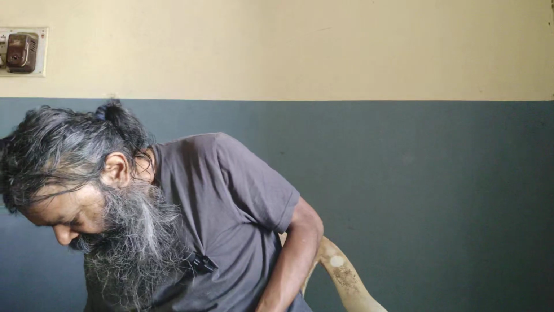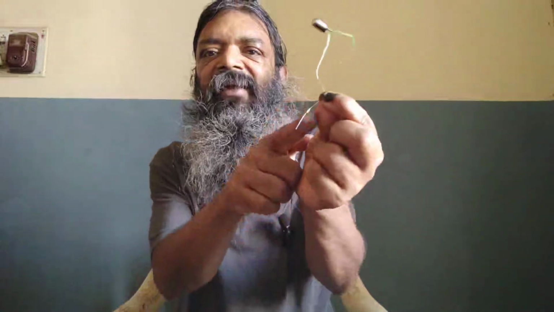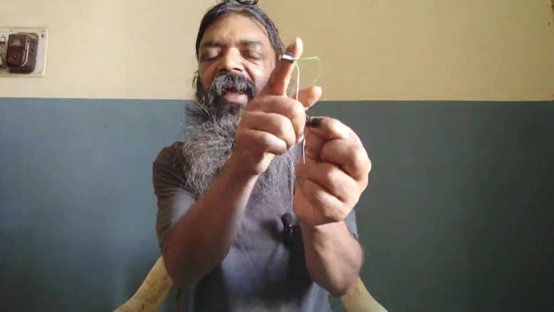Anyway, now the idea is, consider that I have an RC circuit. I have an RC circuit in the sense that I have a capacitor, and the capacitor is connected to a resistor. This is the resistor, and this is the capacitor. They are connected in series. Okay, I am going to connect it. Connected. This capacitor and resistor are connected in series.